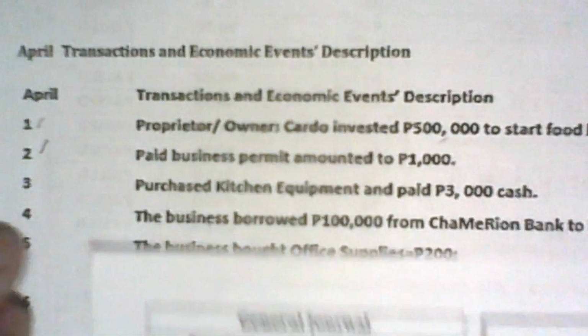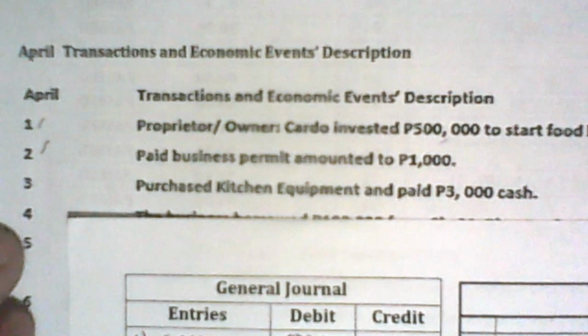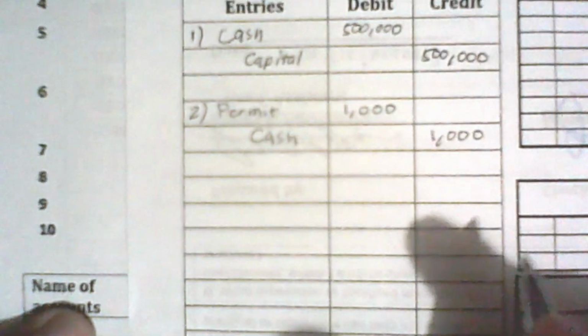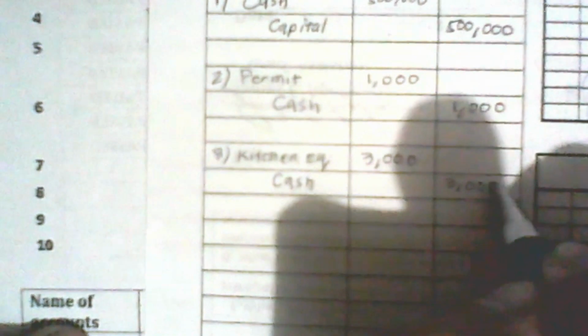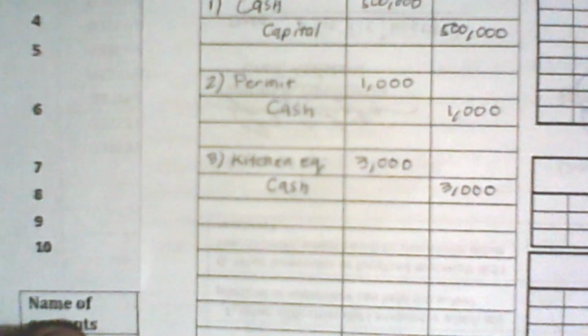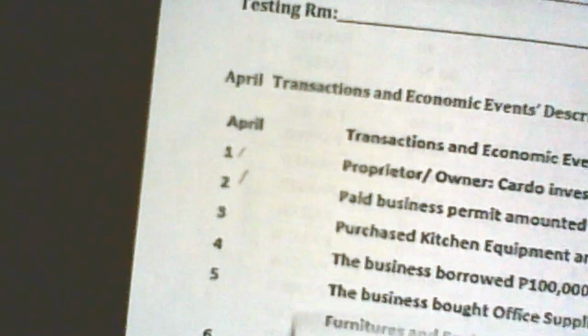Now, number 3. Purchase kitchen equipment and paid 3,000 cash. Number 4, for April 4. We are done in number 3.